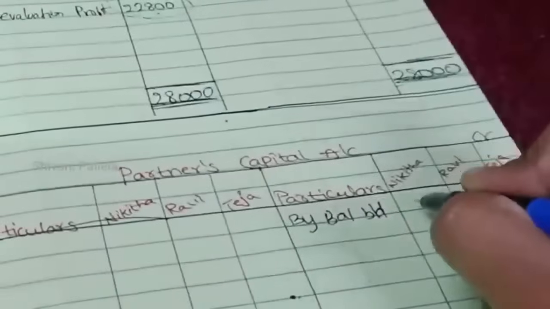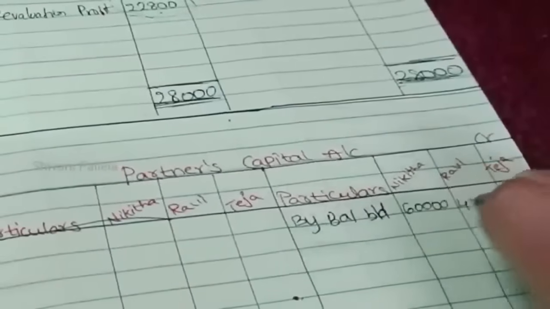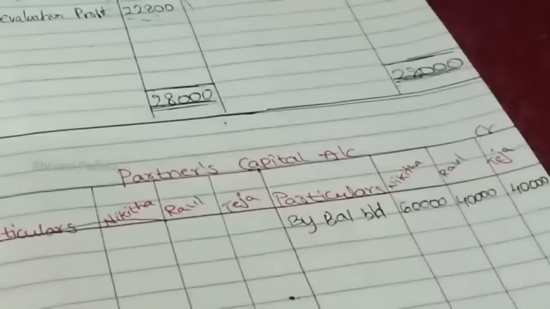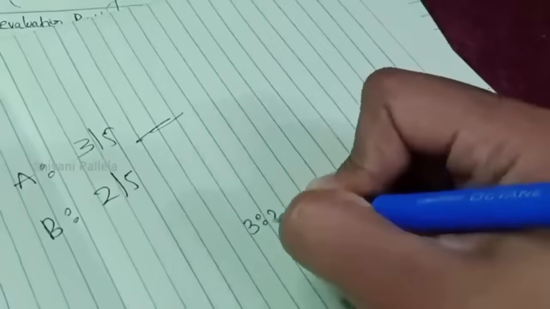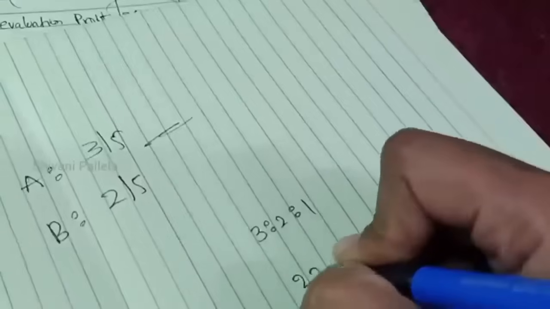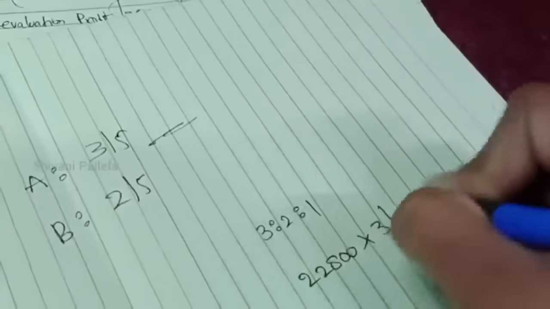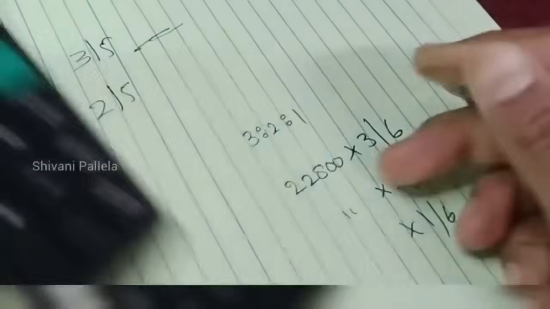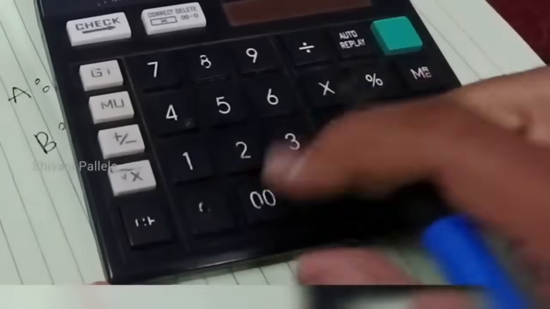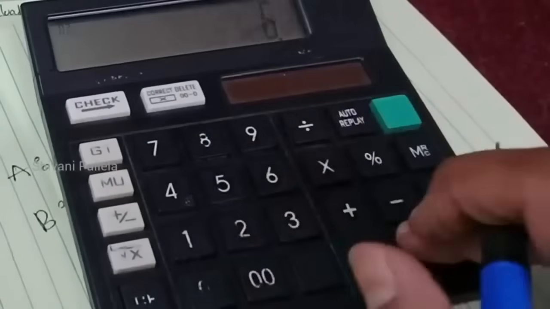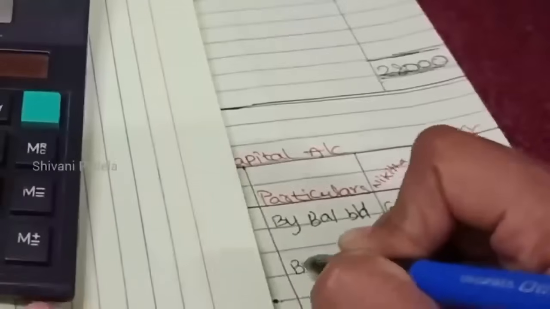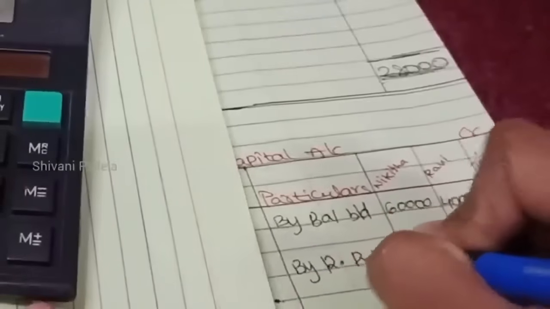60,000, 40,000, and here also 40,000. Next, the revaluation account profit we need to share among the old partners in the ratio of 3 is to 2 is to 1. So 22,800 into 3 divided by 6, 22,800 into 2 divided by 6, and into 1 divided by 6. 22,800 into 3 divided by 6, how much is it? 11,400. That is by revaluation account profit.